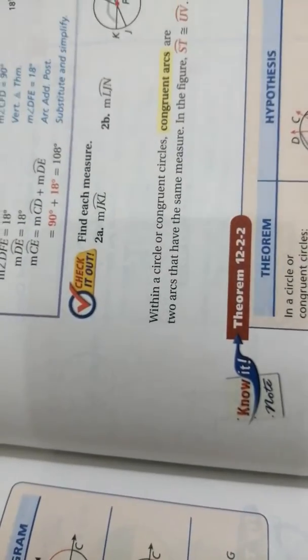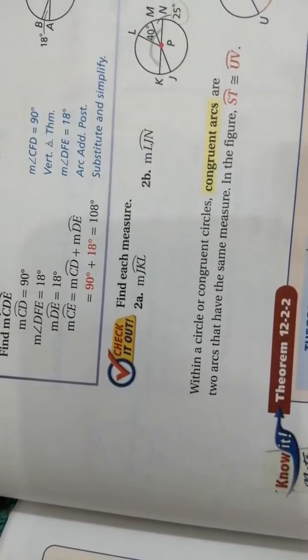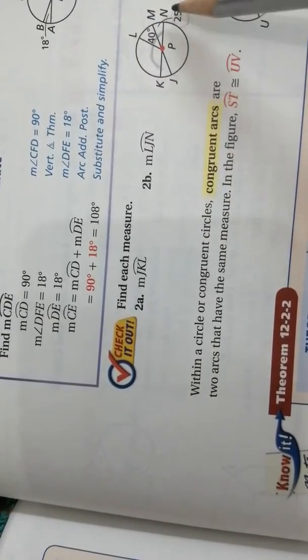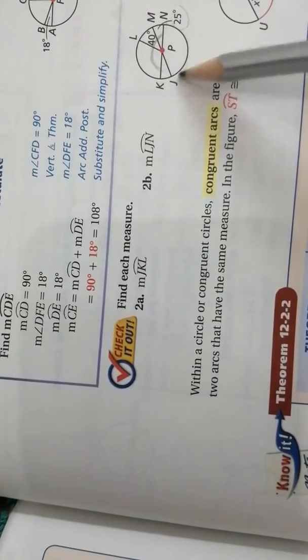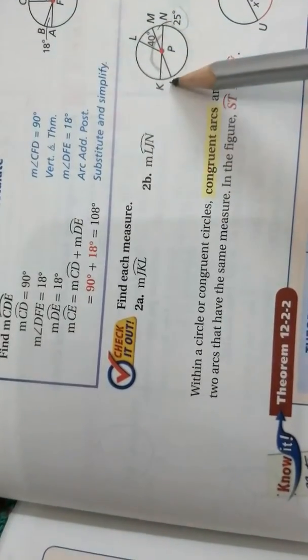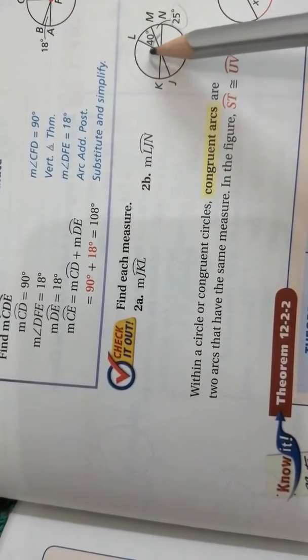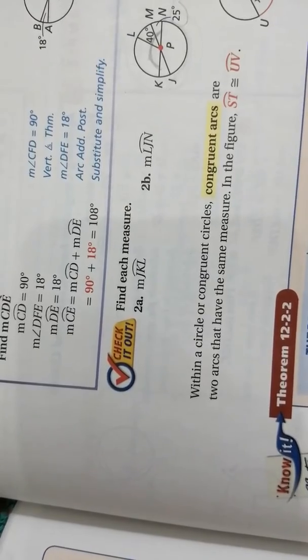You can use KN equal 180 because this is semicircle. KN equal 180. And this we find it now 115. So 180 plus 115. This is the first one.